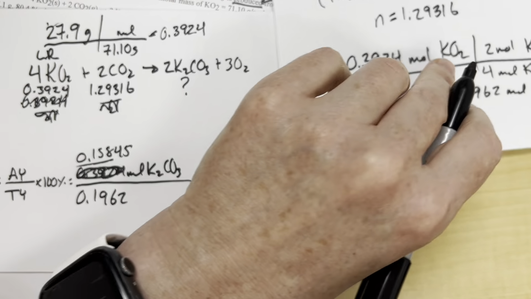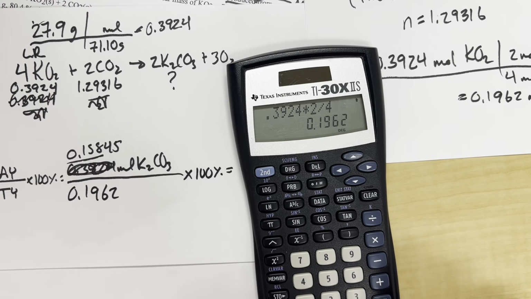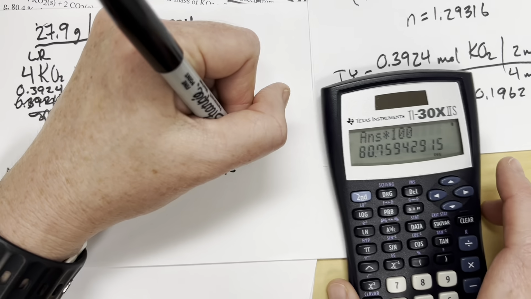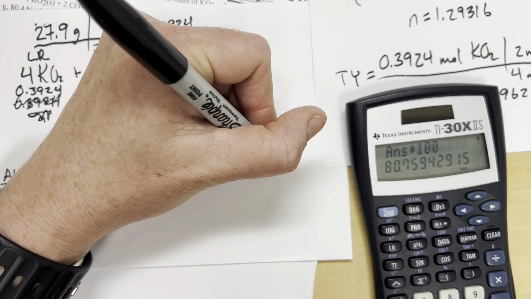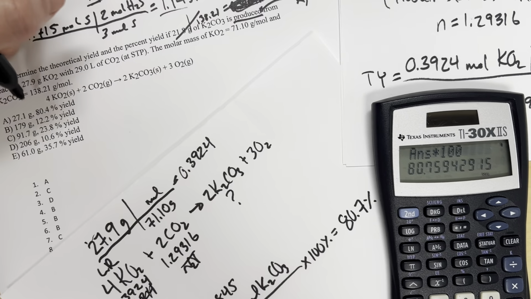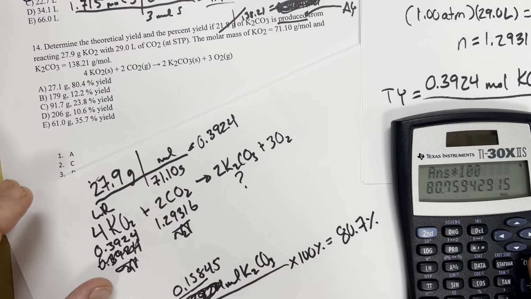Don't actually use the percent sign. So 0.15845 divided by that last answer times 100, and we get an answer of 80.7%.